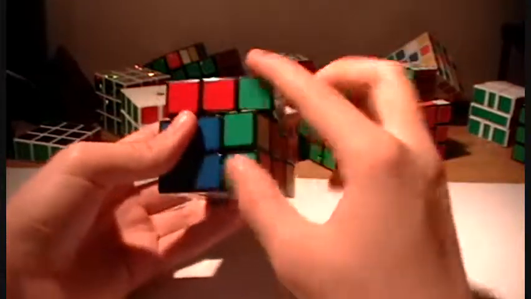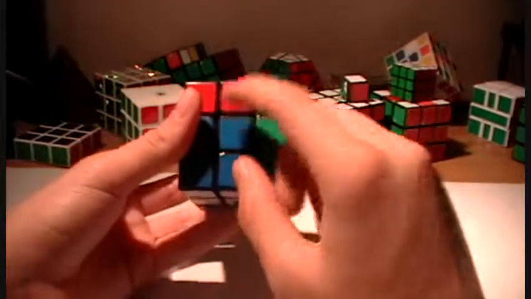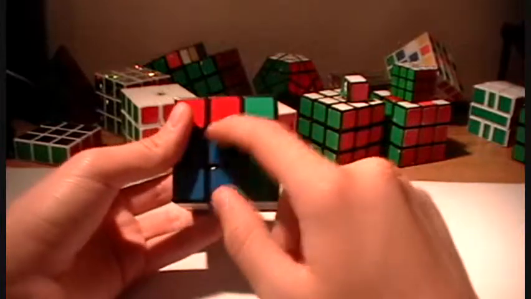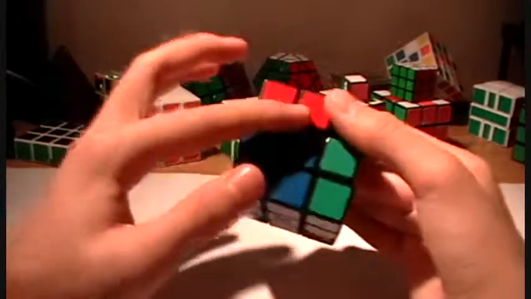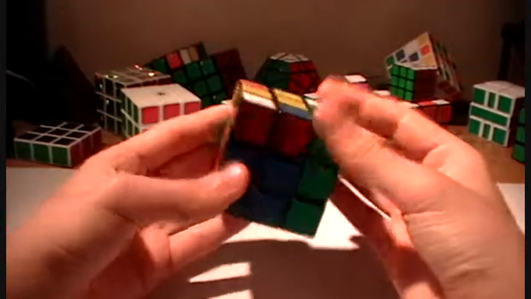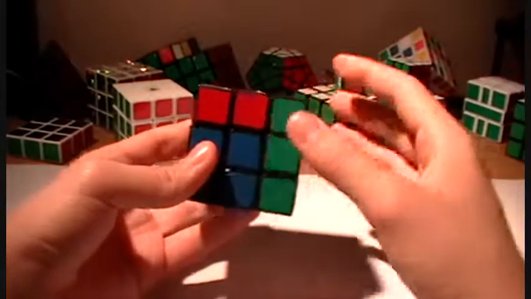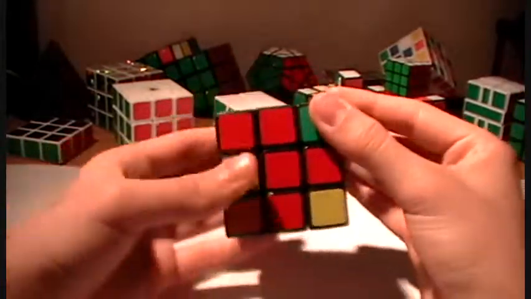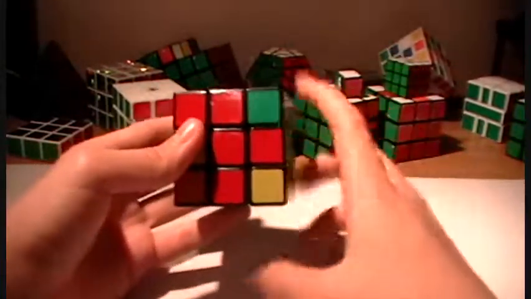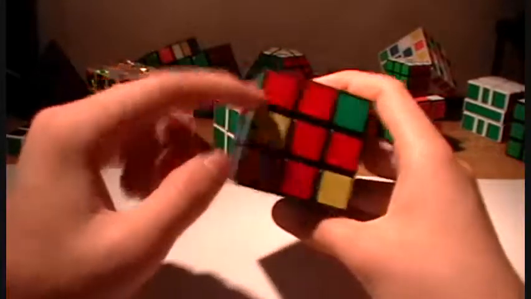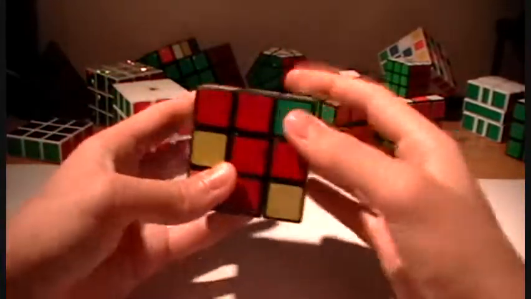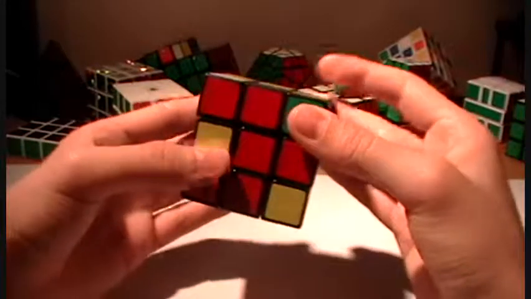You're going to look at the color that is facing you, not on top. So it's facing you, the front side. In this case, it's red for me. So it might be green for you or something like that. So you're going to move it toward, match it up with the center it's supposed to go to. So red goes with red. Not blue, because it's not going to align correctly.